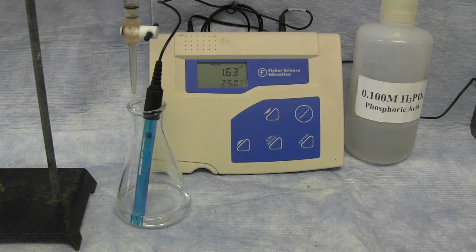Once you have the titration curve for the phosphoric acid, you can determine the equivalence point, and at any point along the titration curve, you should be able to calculate the equilibrium concentration of everything in the solution. The hydroxide, the phosphoric acid, its conjugate bases, and H+.